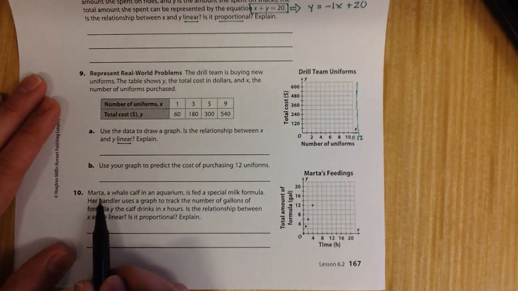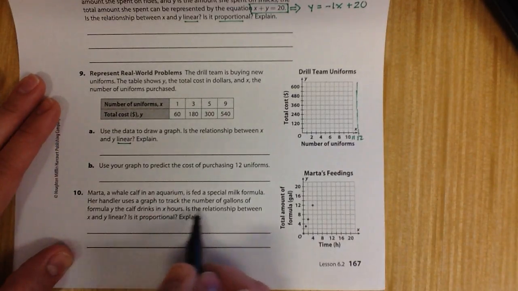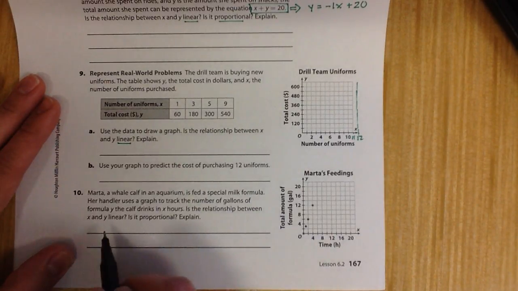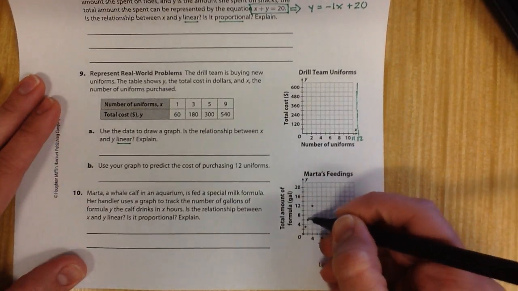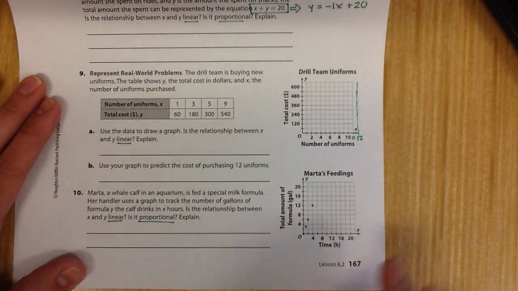And last one up. Marta, a whale calf in an aquarium, is fed a special milk formula. Her handler uses a graph to track the number of gallons of formula Y the calf drinks in X hours. Is the relationship between X and Y linear? So you can kind of look at it over here. You're going to have to determine whether that is a linear relationship and whether it's proportional. And that is your homework.